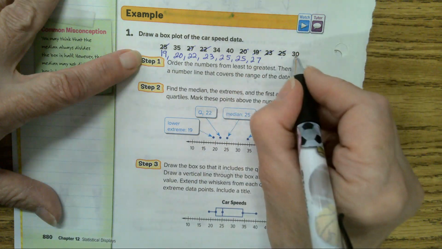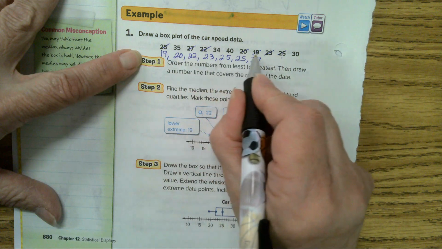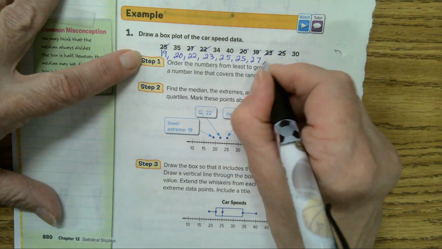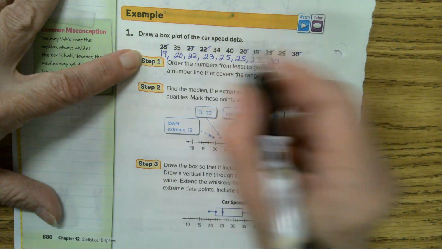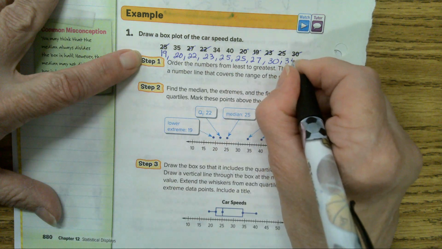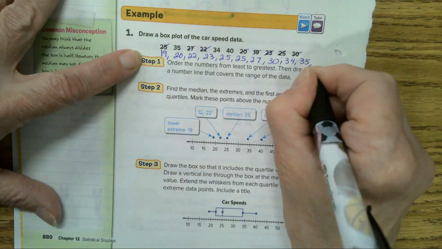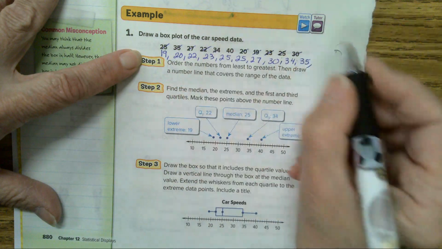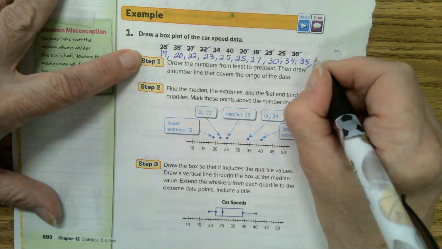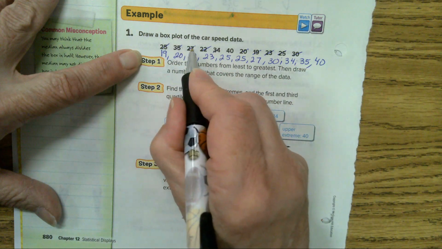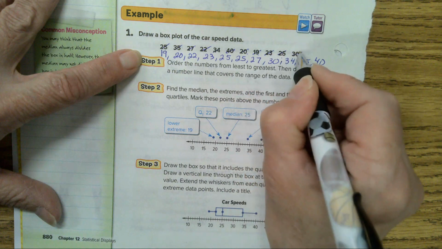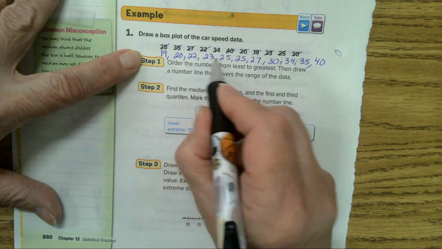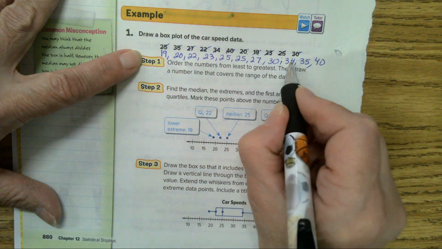Did I get all the 20s? Yeah, now it's 30, 34, and 35. And then we just have 40. 1, 2, 3, 4, 5, 6, 7, 8, 9, 10, 11.